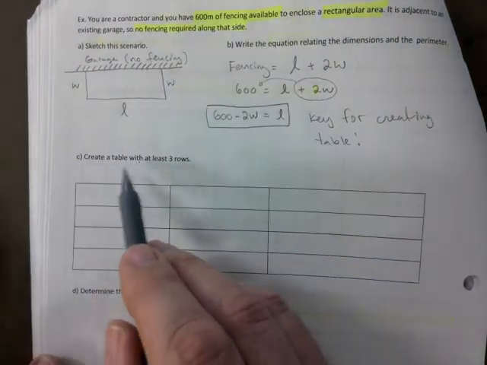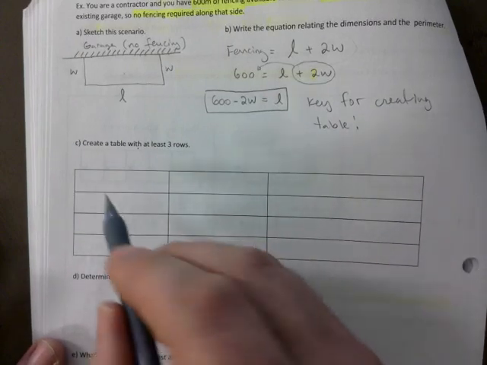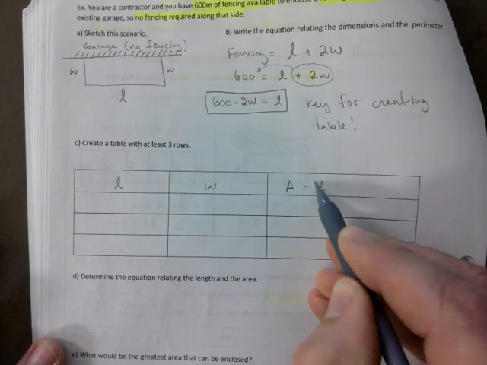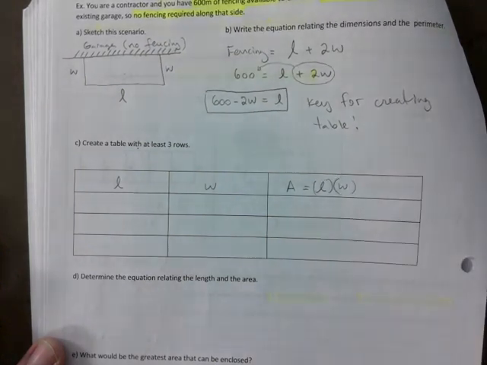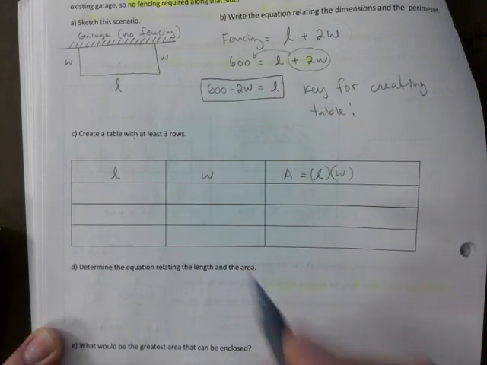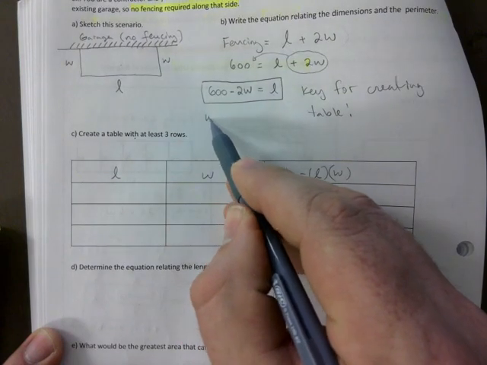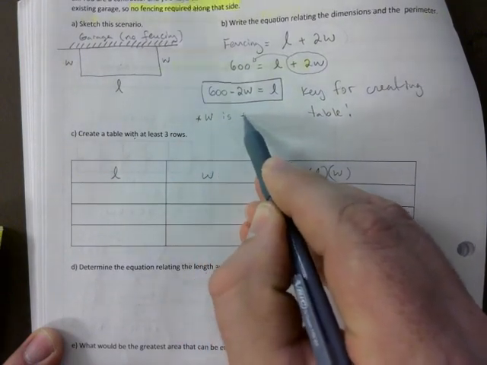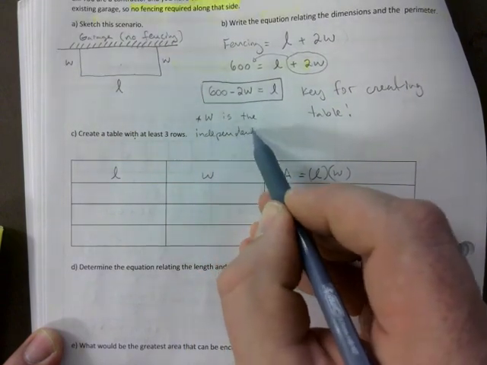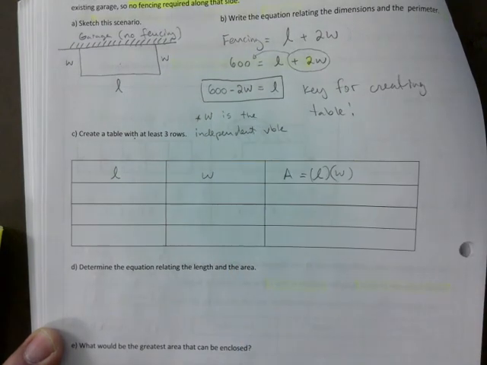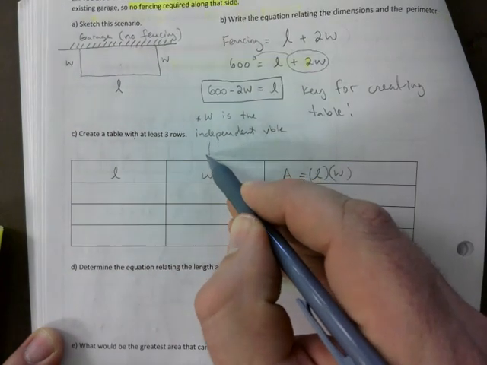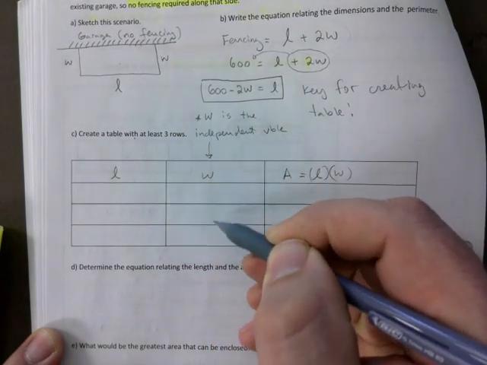Create a table with at least 3 rows because we need 3 points. So we go length, width, and then area, which is length times width. In this case, W is the independent variable. That means you get to plug in values of your choice.